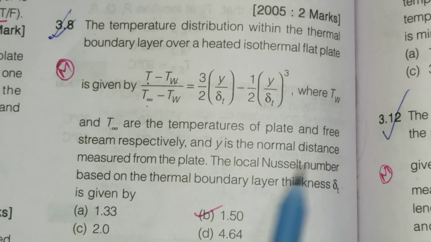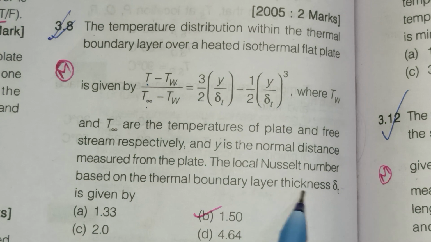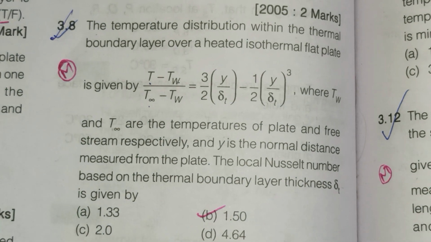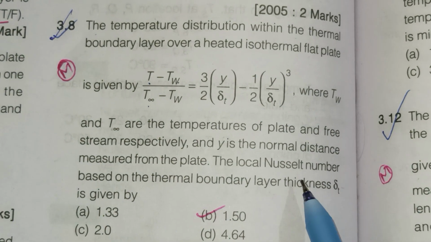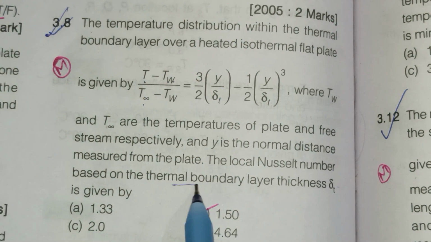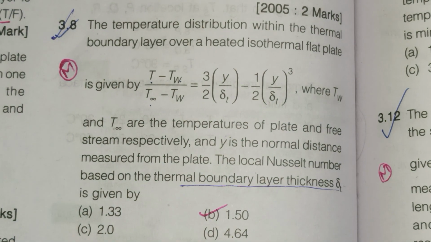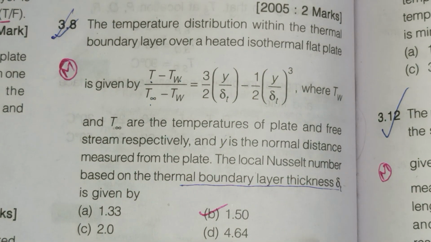The local Nusselt number based on the thermal boundary layer thickness delta T is given by? You have to calculate the Nusselt number based on thermal boundary layer thickness.